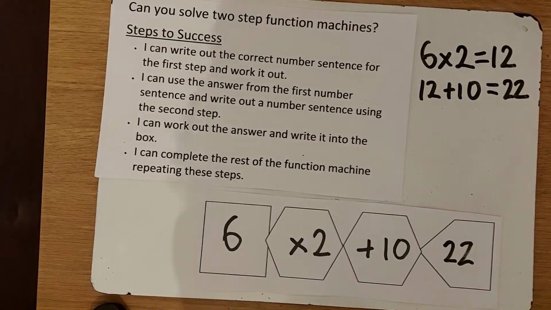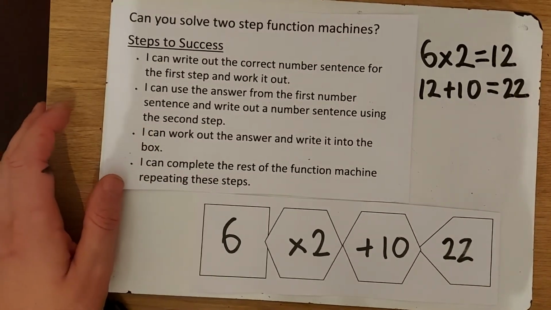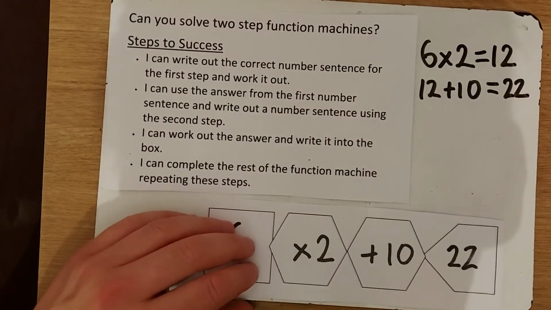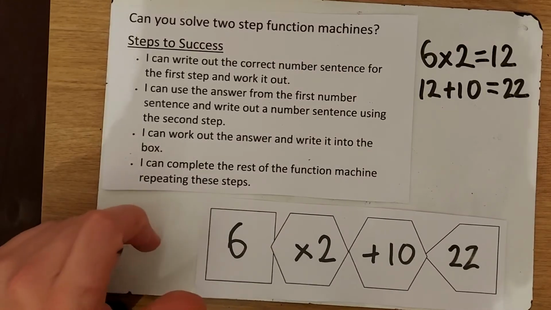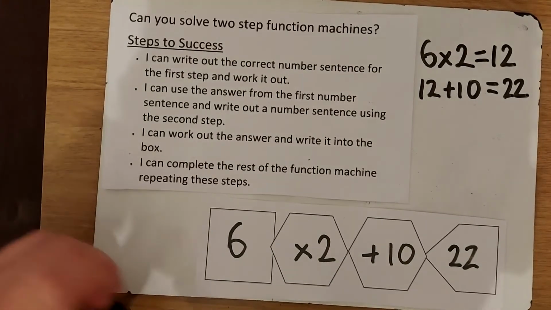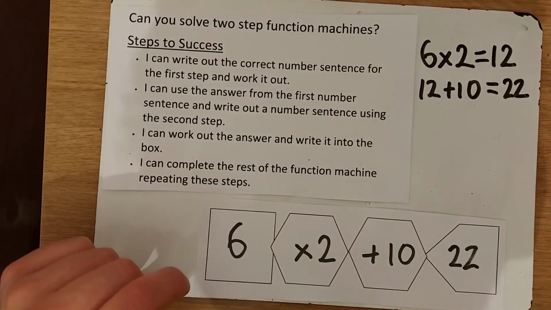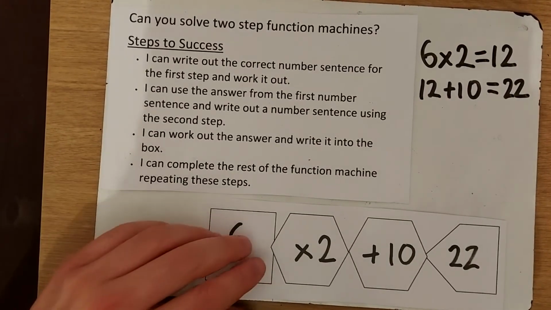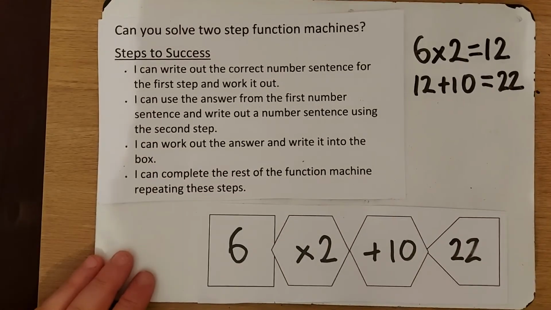Right guys, I hope this video has been useful. Remember, stop, rewind, do whatever you need to do to get the answer. If you are doing the trickiest ones, remember, like I did, I use column method. You can use whatever method you need to use to solve them, because that's the whole point. And there are links to all the available methods you might use on the above slide. So really, really well done guys. Remember, good luck.